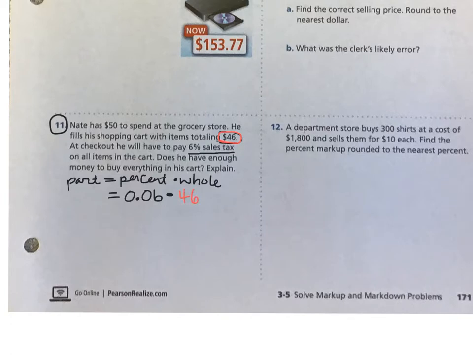What we're looking for here is the part, which is the amount of sales tax that Nate will have to pay. And that tax amount is equal to 0.06 times 46, which is equal to a tax of $2.76.